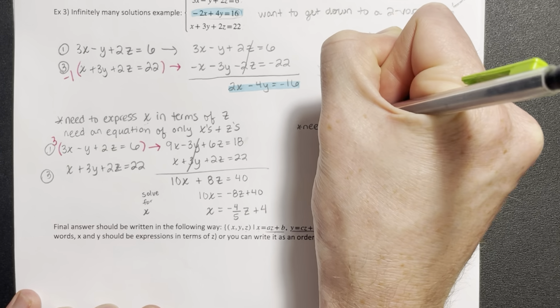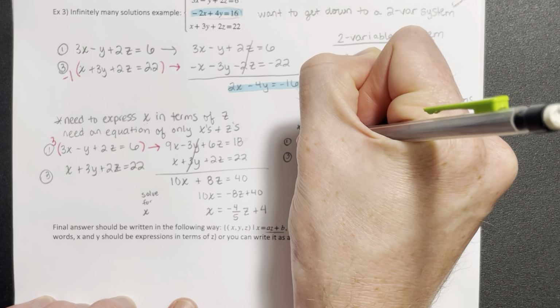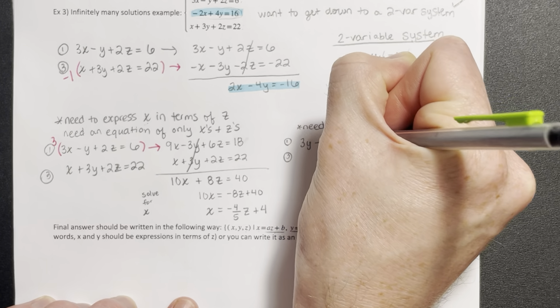To do that, we would have to have an equation that's only y and z. So I'm going to need to eliminate my x's this time. So I'm still putting the first and third one together, but I could choose any of the equations I want. So 3x minus y plus 2z equals 6, and x plus 3y plus 2z equals 22 again.